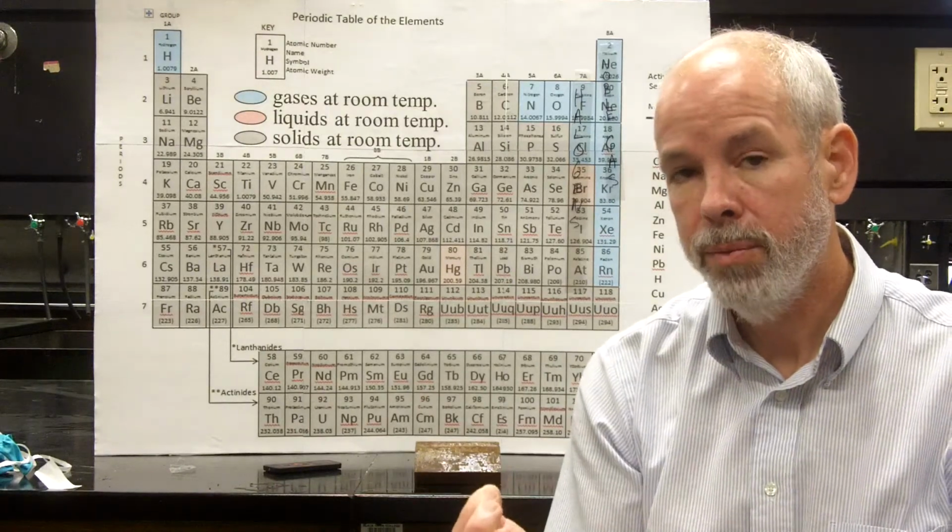What does hydrogen do? Well, hydrogen can react in certain ways. One of the more important things that it can do is it's flammable. It can burn and give off heat and light, just like a match or a candle or any other fuel.